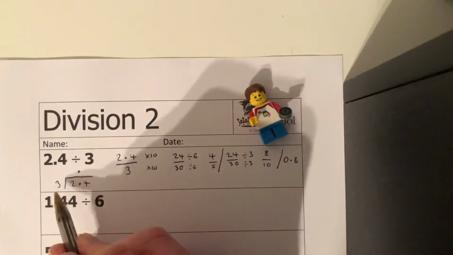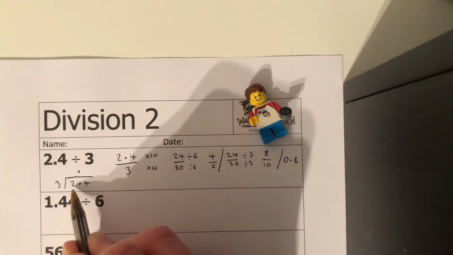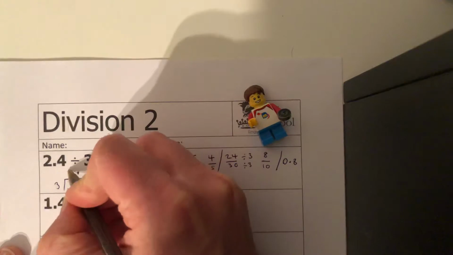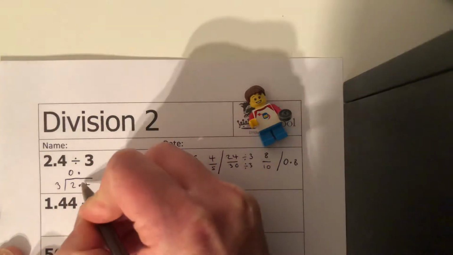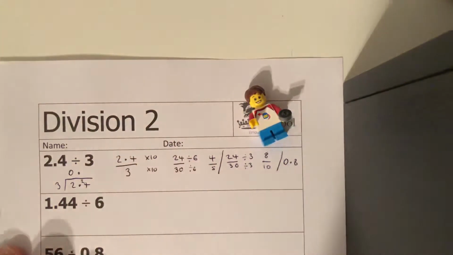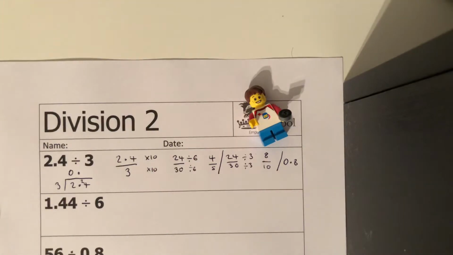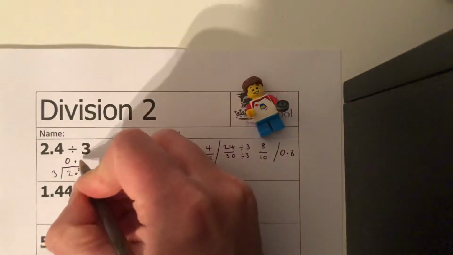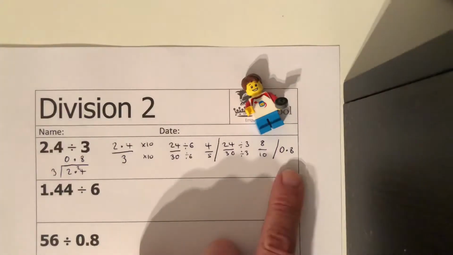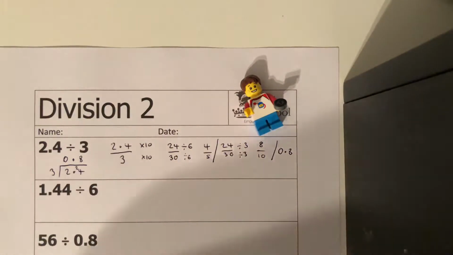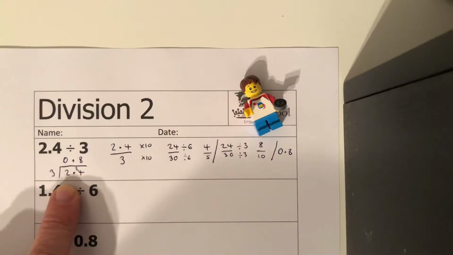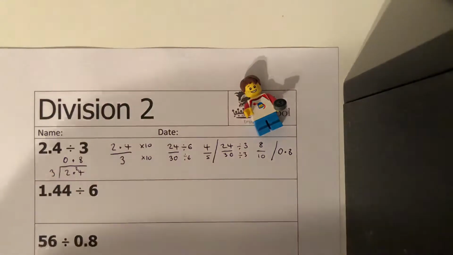So in this case, 3 goes into 2, well, it doesn't, 0 times, so I put my 0 there. Carry that 2 along, so we couldn't put it into the 2, so we'll go into 24 now, and 3 goes into 24 8 times, and of course that gets me the 0.8, which is the same. You're probably going to say, well, that's just the easy way, all right? We should always do that. Well, we'll come to that in a second.